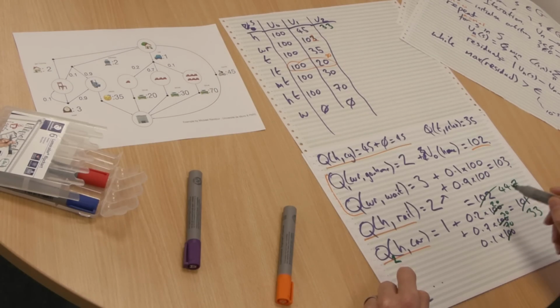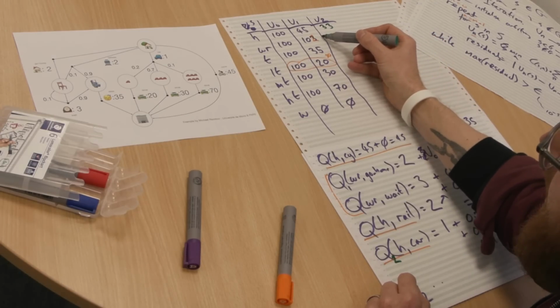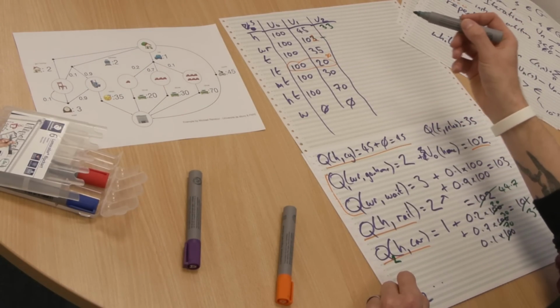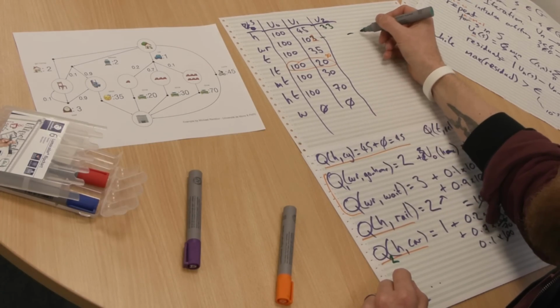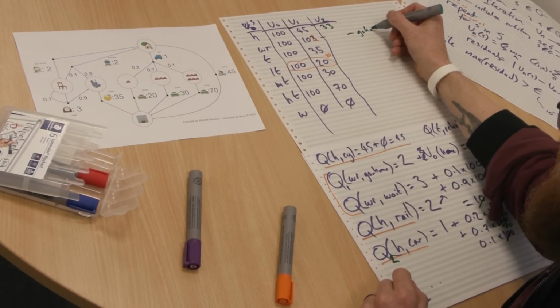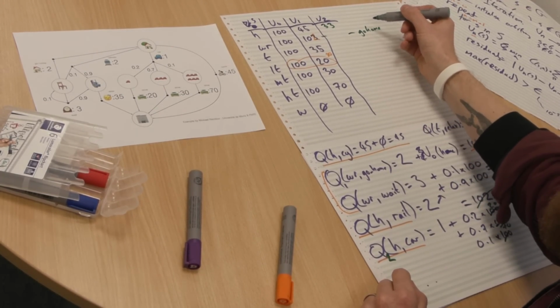And everything is going to effectively, after this point, start to get cheaper and cheaper. So, in fact, at some point it becomes better to go home. And I think at this point it probably becomes better to go home. So I don't know the exact number here and I won't work it out. But in the final policy, the best action for waiting room is to go home. So the optimal action is to go home, because once you're home, you then take the car.